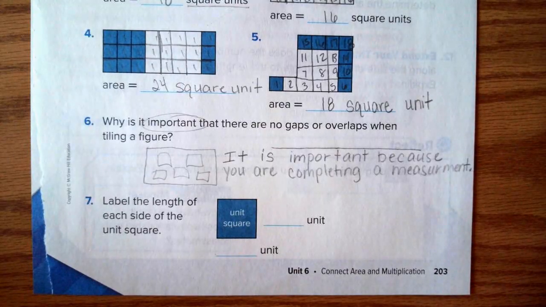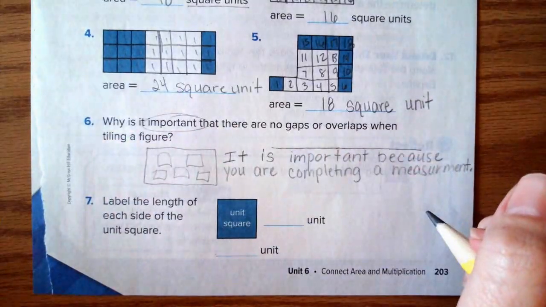If you're tiling the floor, you need to know how many tiles to cover the area of the floor. If you're putting carpet over it, you don't want to have just part of it covered. You want to cover the whole area.